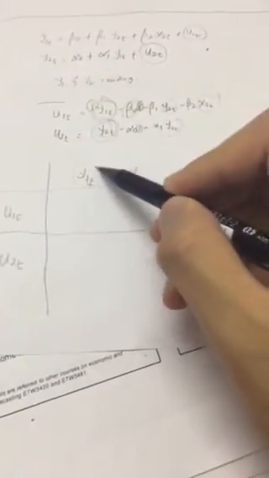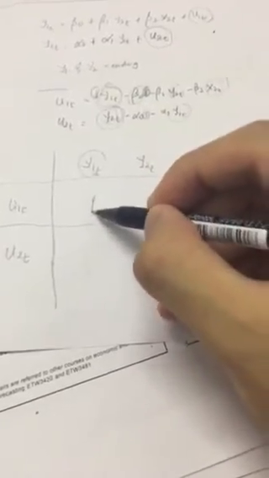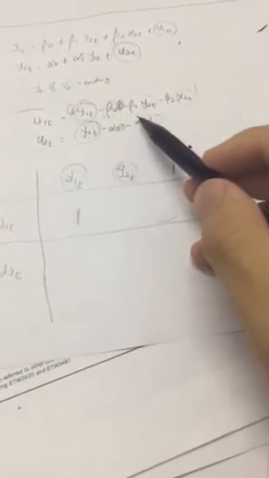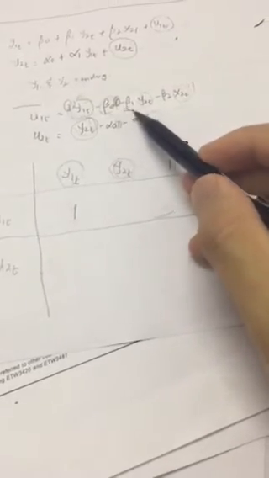Here also we have y1t, which we have included also. So from the first equation we have the variable y1t with the coefficient of 1. Here we have the variable y2t, which we do have with the coefficient of minus beta 1.